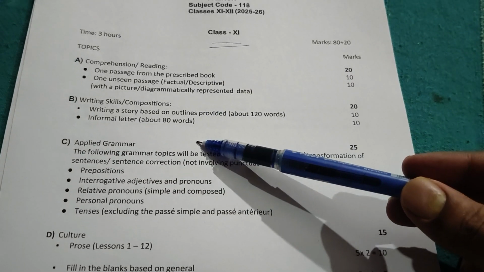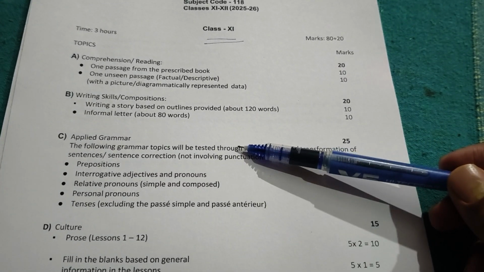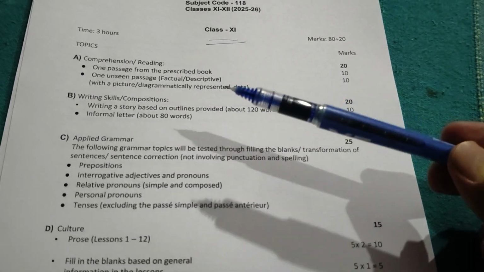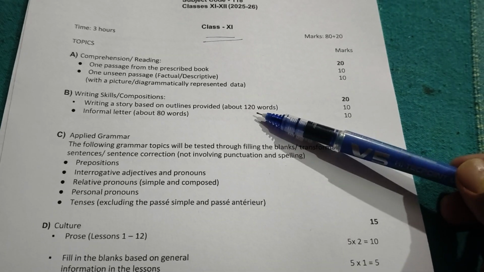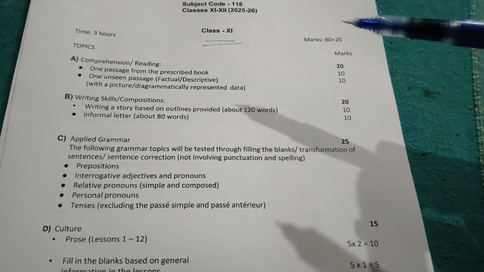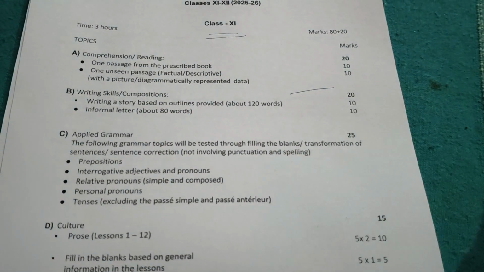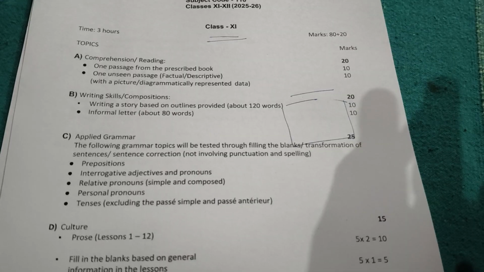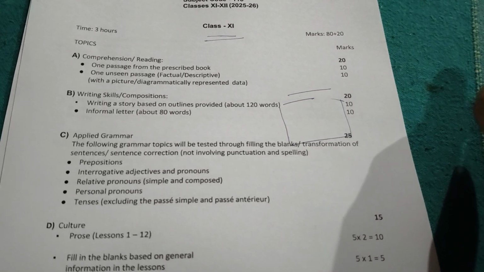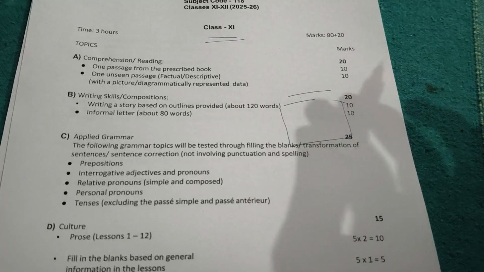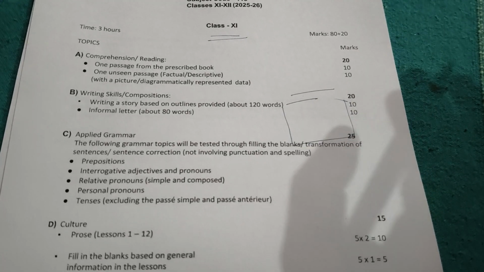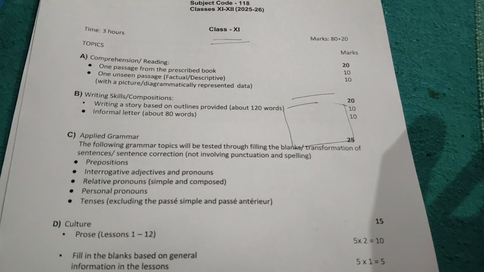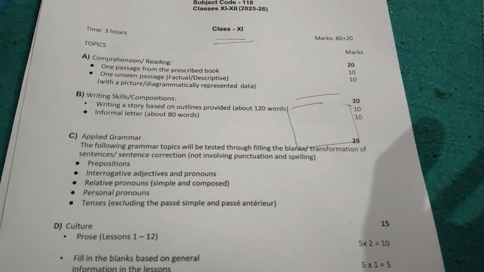Talking about writing skills, now short compositions are no longer there. You will have long compositions, two questions will be there. Writing a story based on outlines provided, about 120 words, you have to give a heading. Give a nice heading which is relevant, and in 3 to 4 paragraphs, you have to write your entire story. Make sure that the cues are followed in a chronological sequence, the way they are in the question, in the same sequence you're using them in your answer as well. And of course, all the cues need to be duly included.